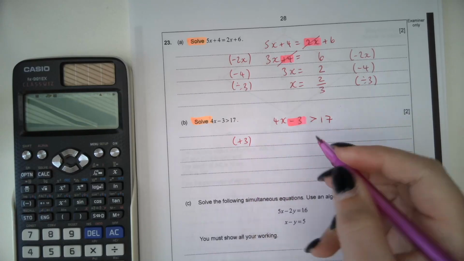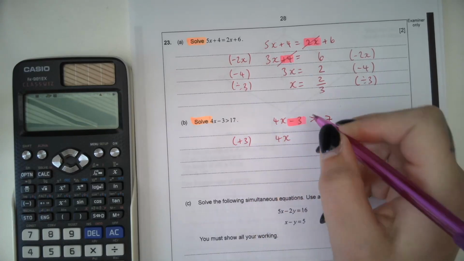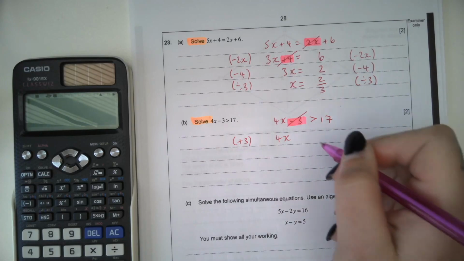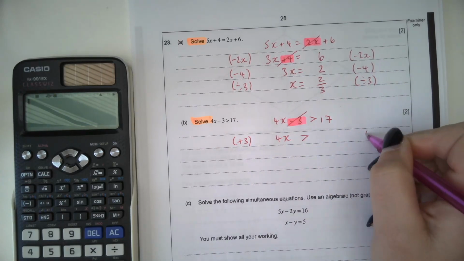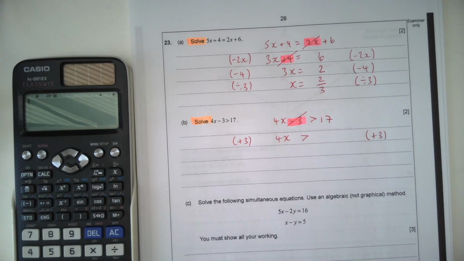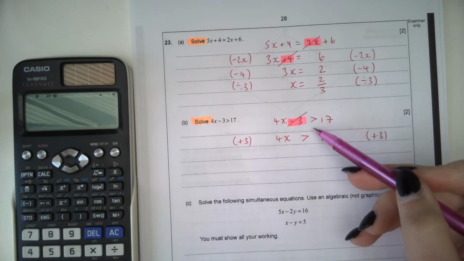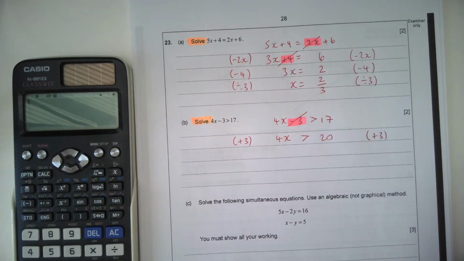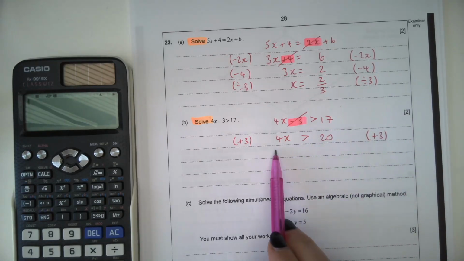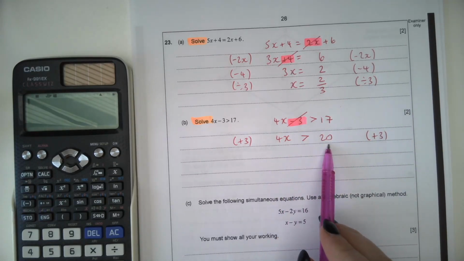So when I add 3 to the left-hand side, I have 4x. The negative 3 is eliminated, so then we are greater than, but I need to add 3 to the right-hand side, so 17 plus 3 is 20. Remembering to keep that symbol exactly as it is, guys. Now we have a one-step equation. This is 4 times x is greater than 20.